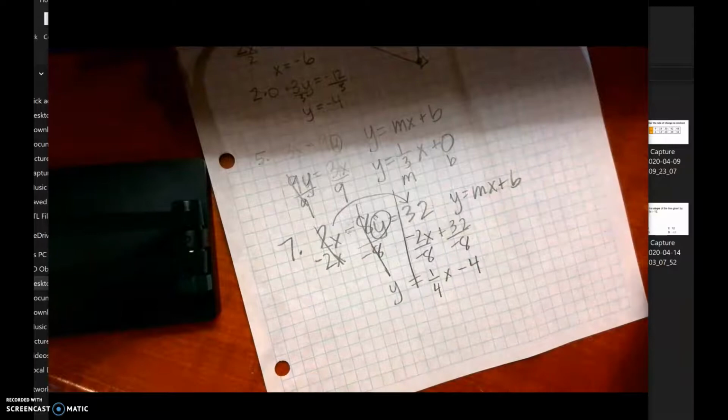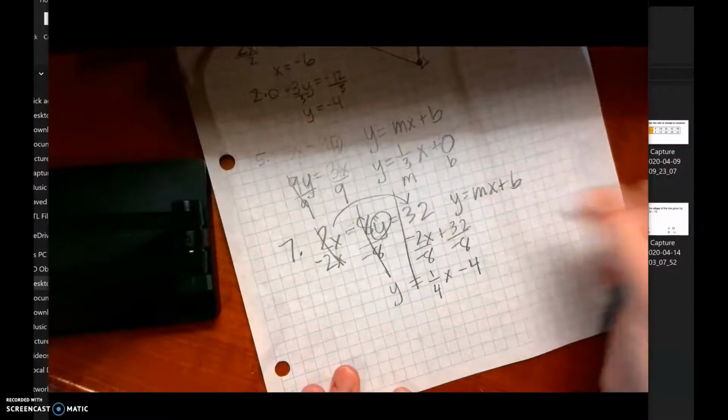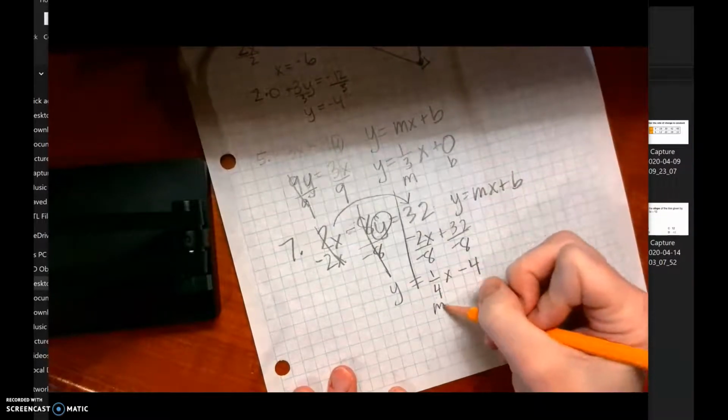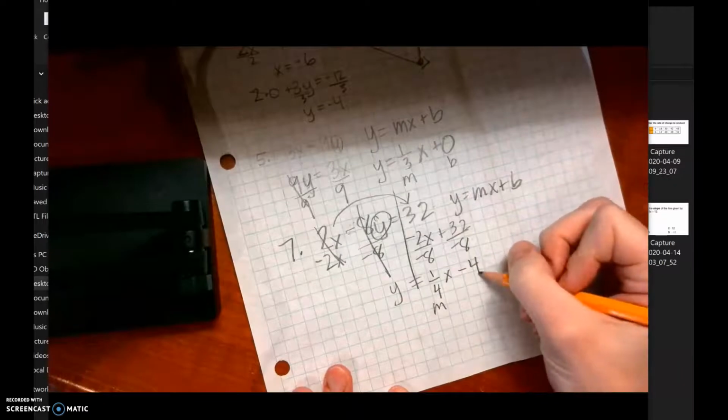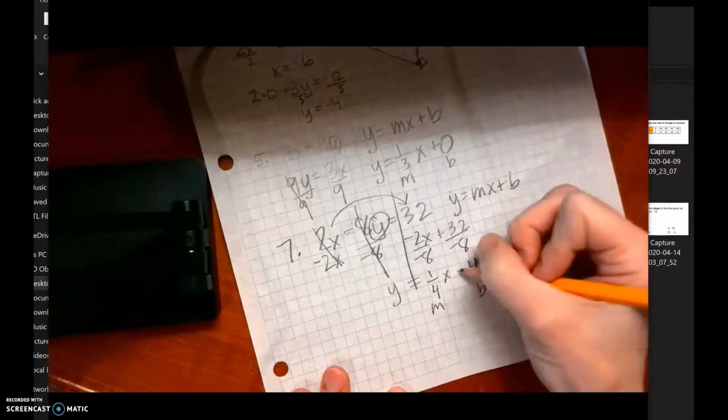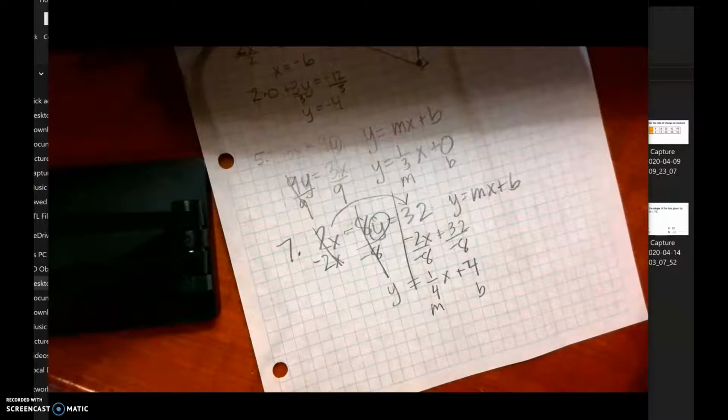So if you write minus 4, you could do plus negative 4. So my slope is 1/4, and my y-intercept is negative 4. If I do it that way, it's negative 4. Okay, so that's number 7.